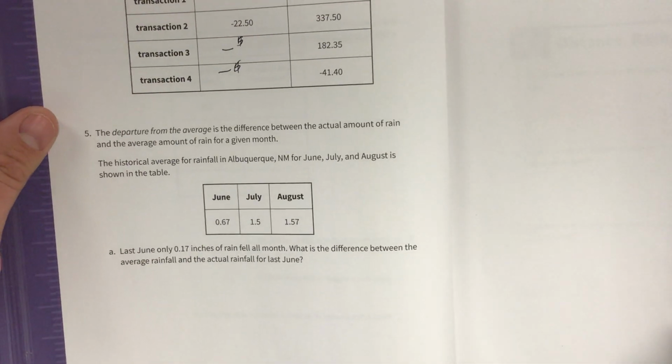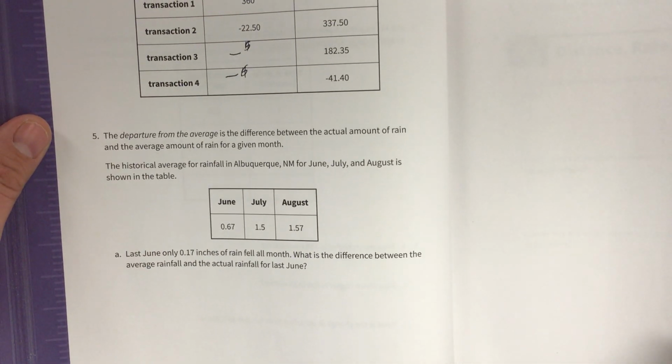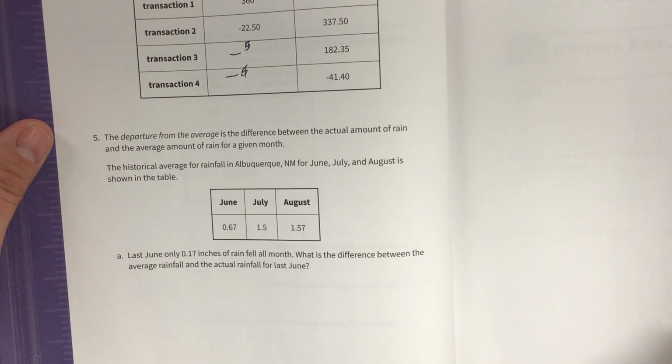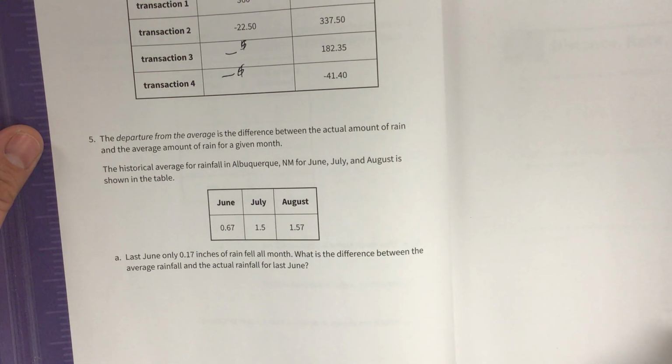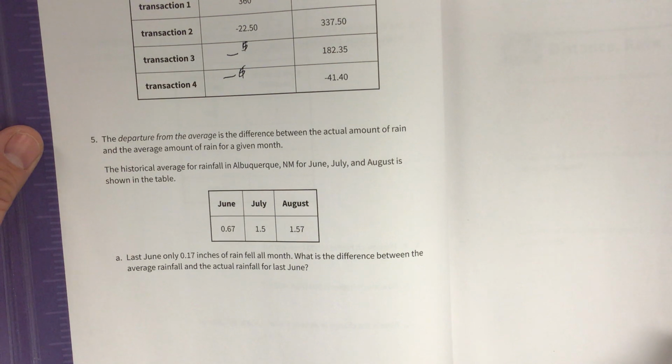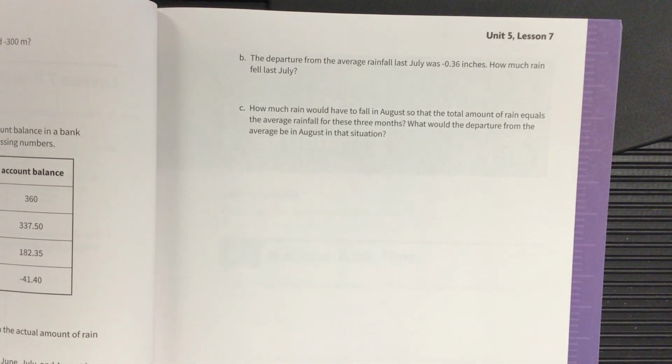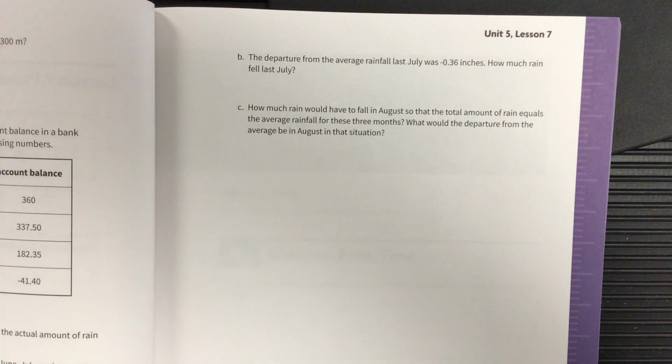And question number 5. You're looking at rainfall, June, July, and August. I think you can answer those questions. A, B, C. A is on page 68, and B and C go on the next page there as well. So that is it for today.